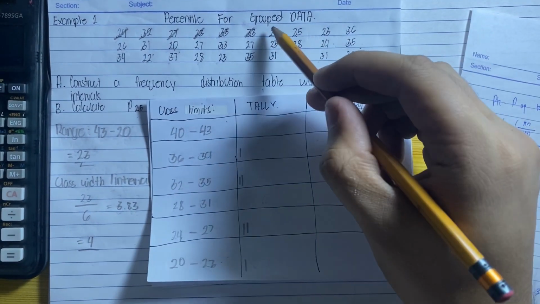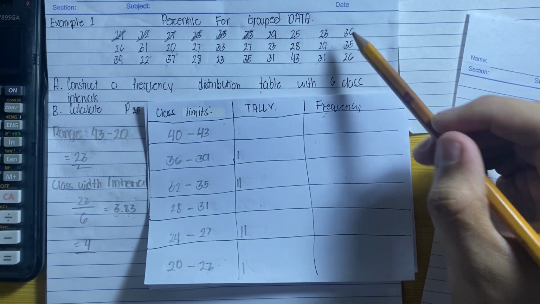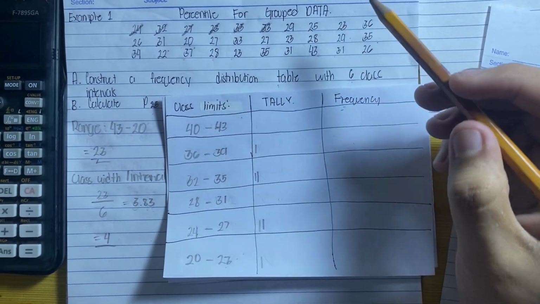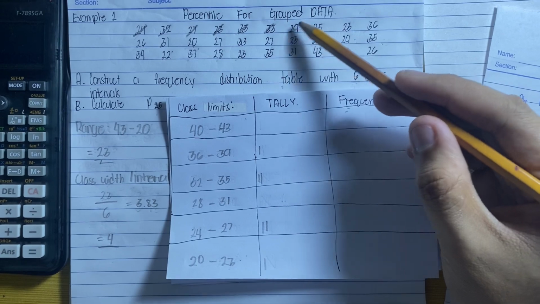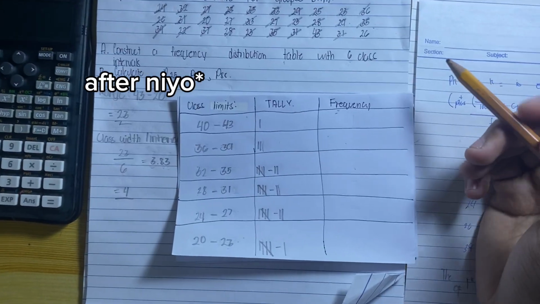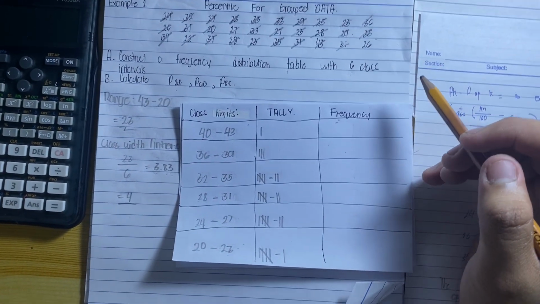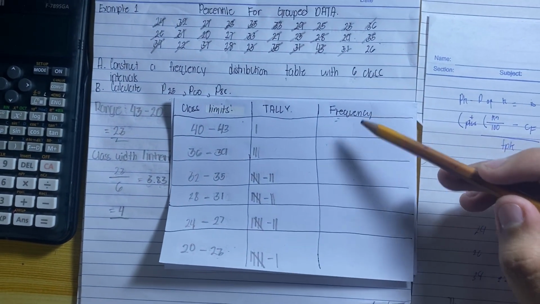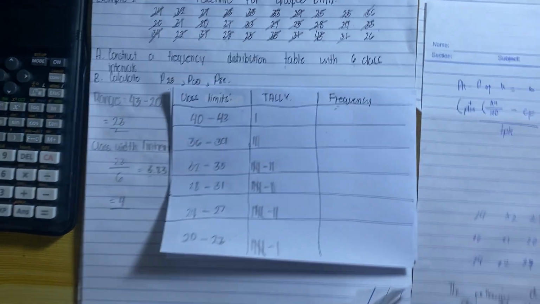Ganun lang. Tuloy-tuloy nyo na lang yan hanggang sa ma-fill out nyo yung pagtatali natin. Pero don't forget na i-X nyo para hindi kayo maguluhan. Matapos ang pagtatali, yung mga nakakuha na scores ay kukunin na natin yung frequency na nakabase sa pagtatali natin.